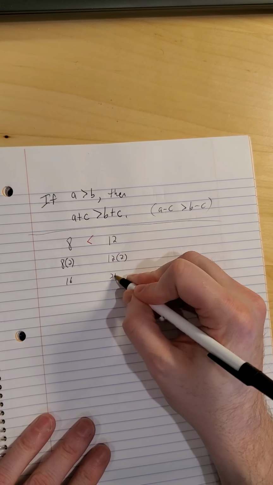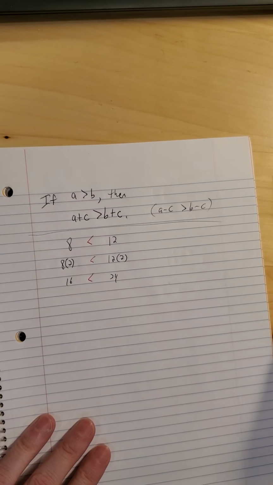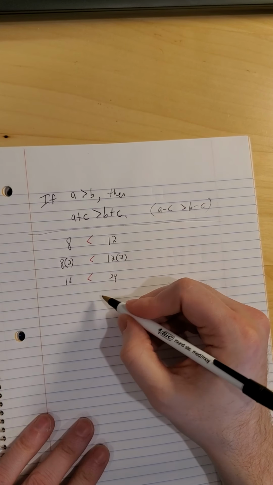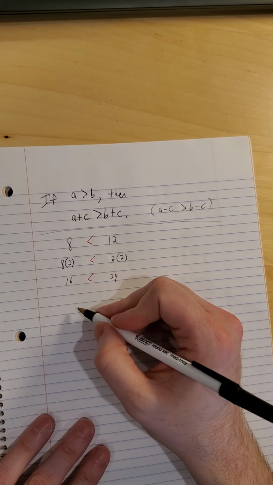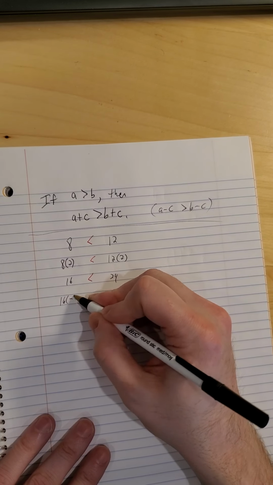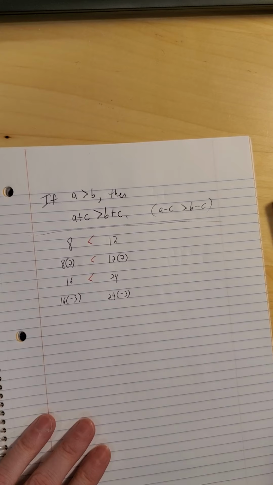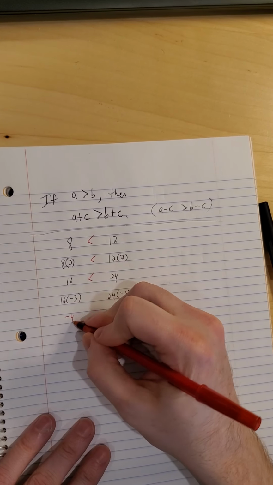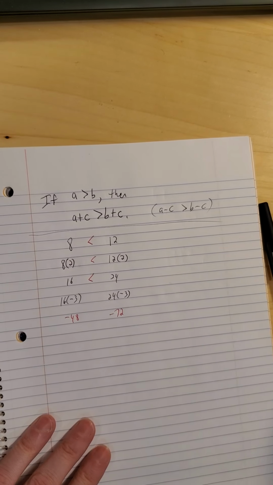So 16 and 24. 16 is still less than 24, so the inequality symbol didn't move. Now we'll multiply both sides by, let's say, a -3. So -48 on the left-hand side, -72 on the right-hand side.